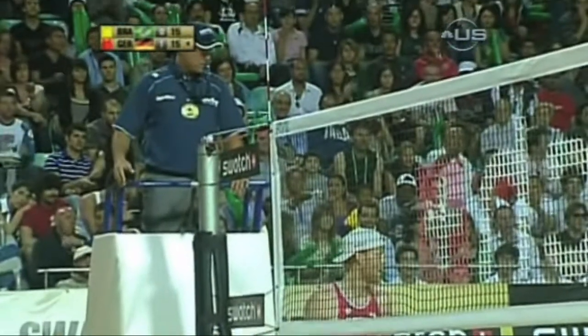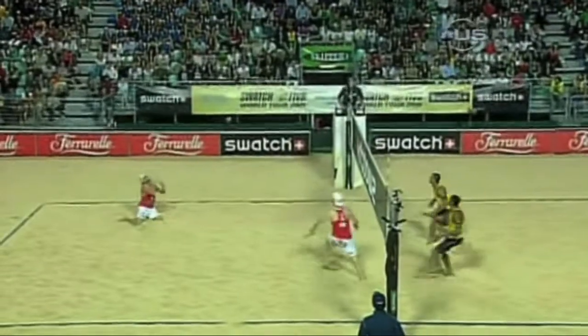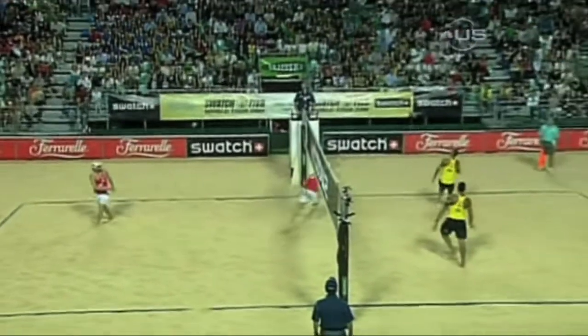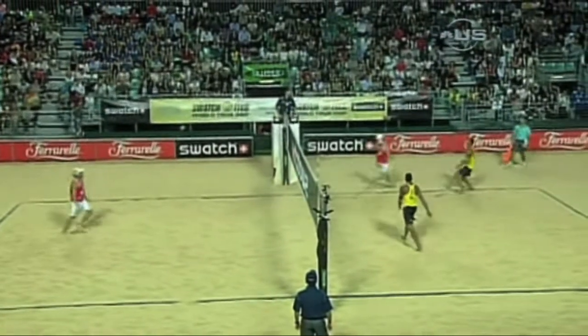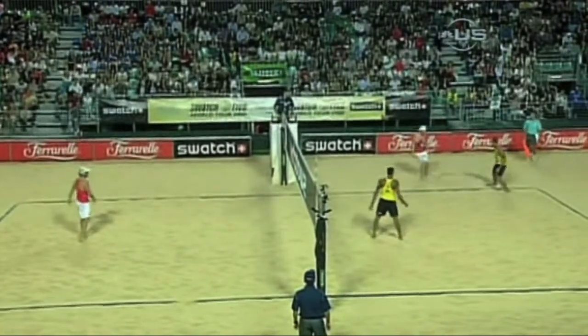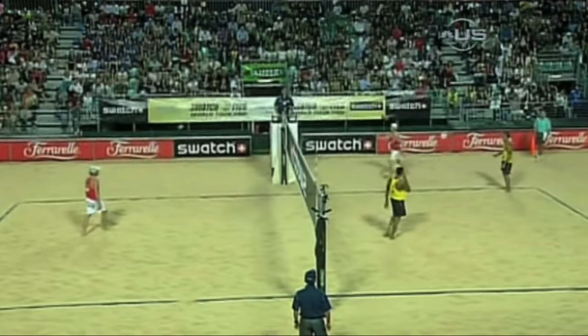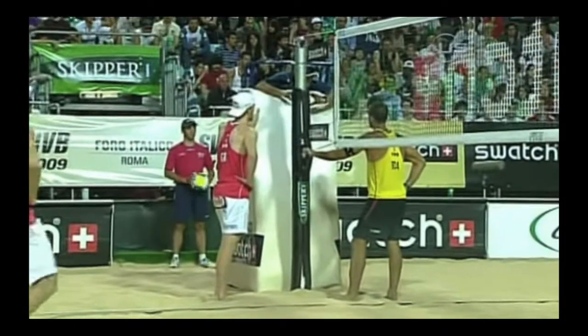In this match between Brazil and Germany, a German player chases down a ball that went over the net between the antenna. The German player had absolutely no reason to be on the other side of the court, since he can't play the ball at all. Strangely, the referee ended up calling a replay on this.